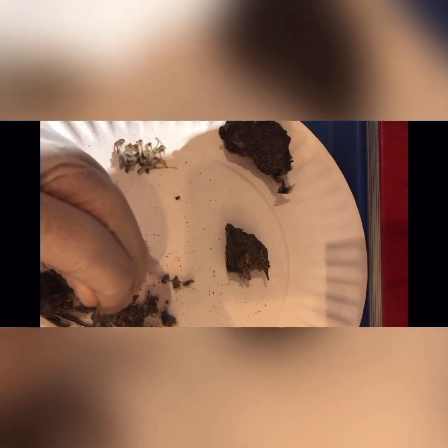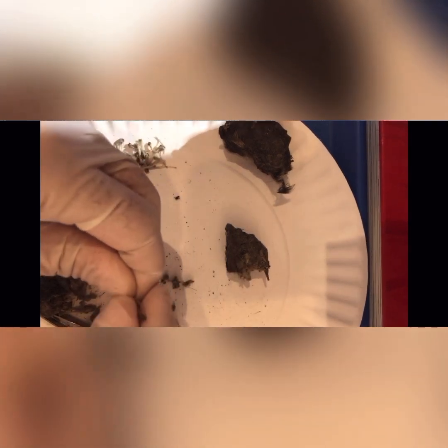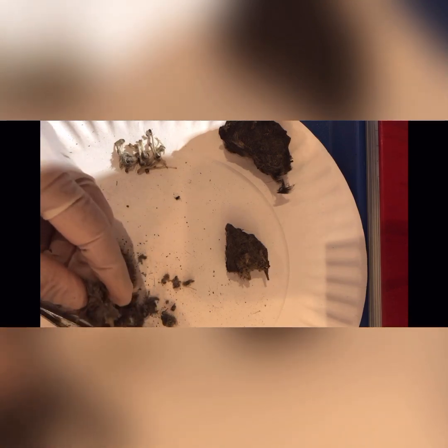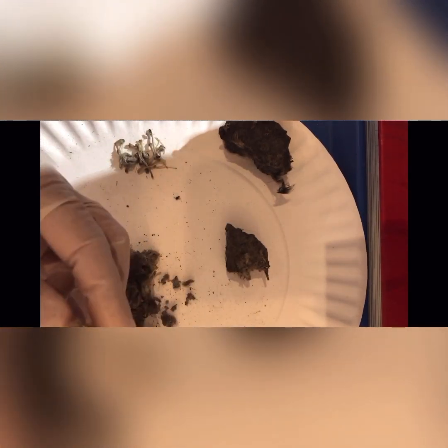But the regurgitation is actually the undigested fur, the bones, the teeth. So we might find some teeth in here. Lots and lots of good bones in here. We're gonna take them apart. Oh, and look what I just found.